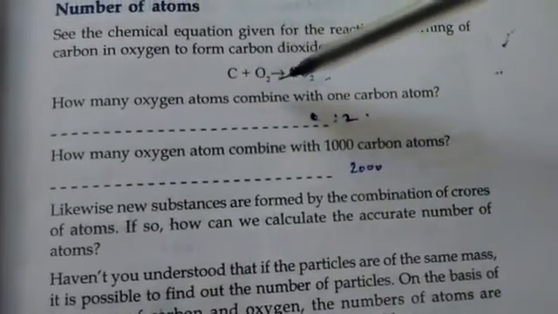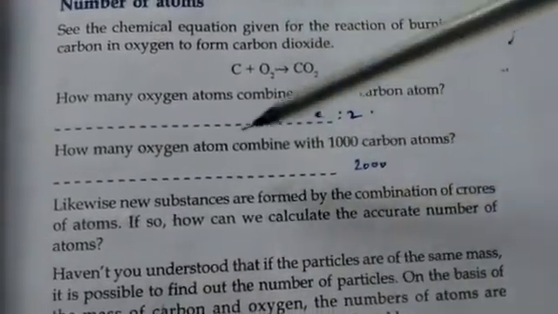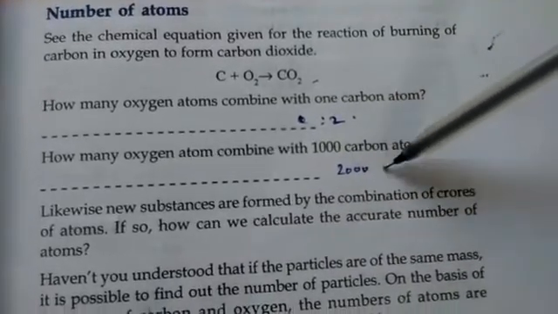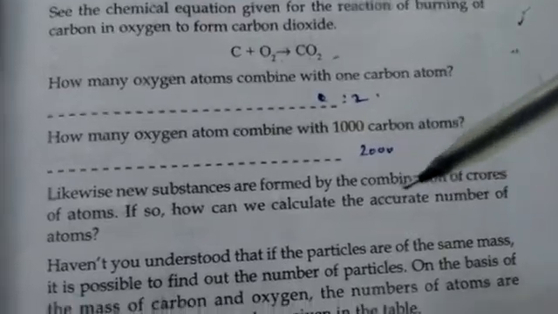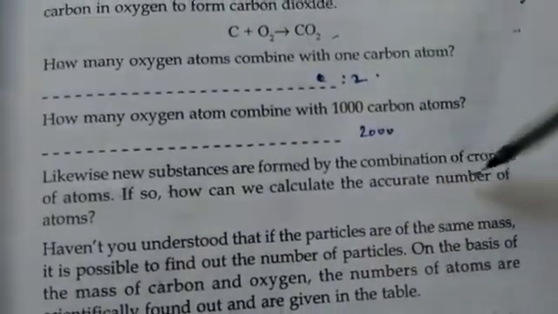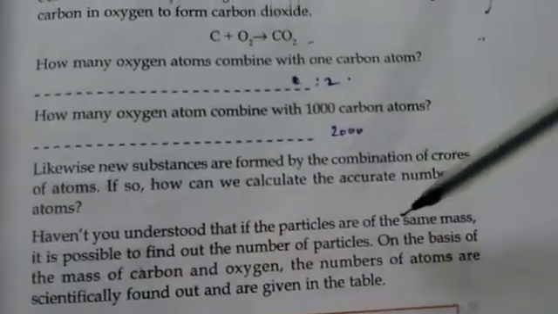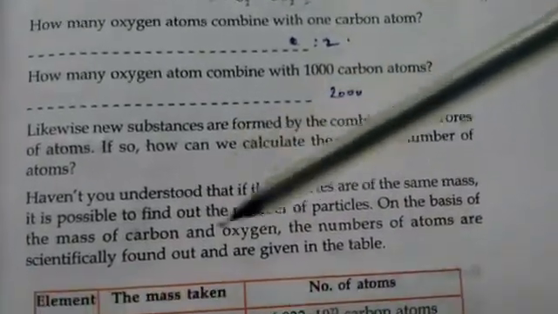One carbon atom combines with 2 oxygen atoms. Then how many oxygen atoms combine with 1000 carbon atoms? That is 2000 oxygen atoms. Likewise, new substances are formed by the combination of atoms. If so, how can we calculate the accurate number of atoms?